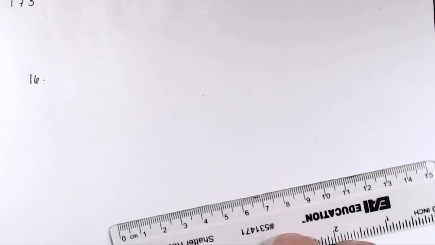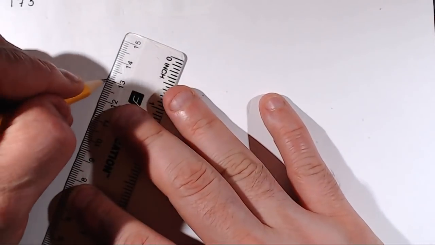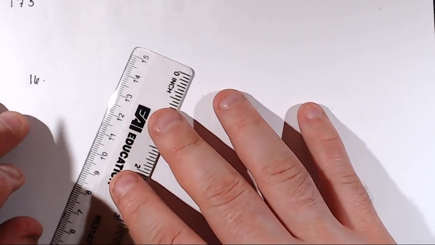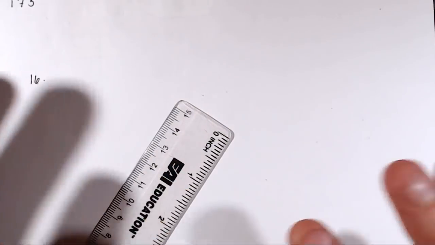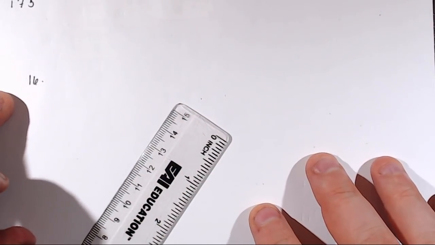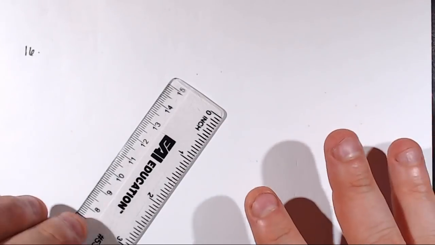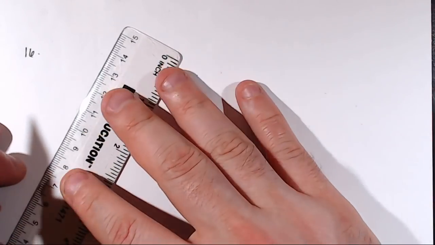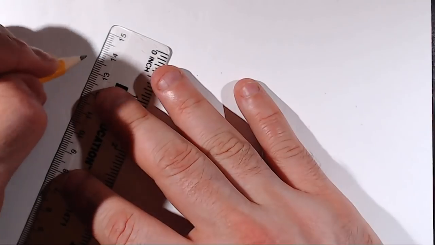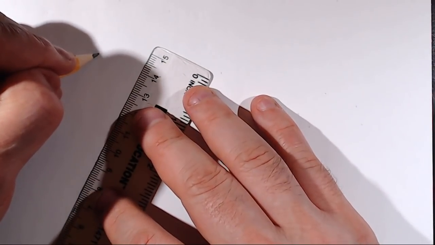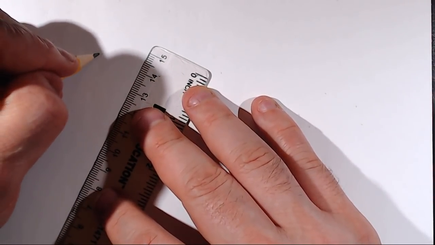Number 16 is very similar to number 15, only now we're dealing with a 3-sided pyramid. There's a movie, it's a found footage horror movie called The Pyramid, and it's all about the discovery in Egypt of a three-sided pyramid, and they'd never found one before, and that's what the movie's all about.